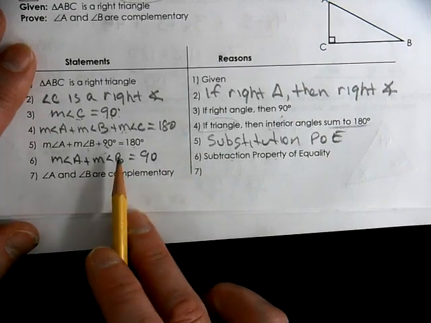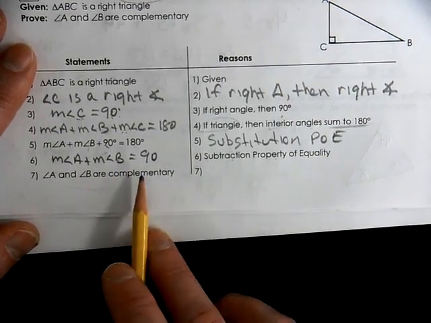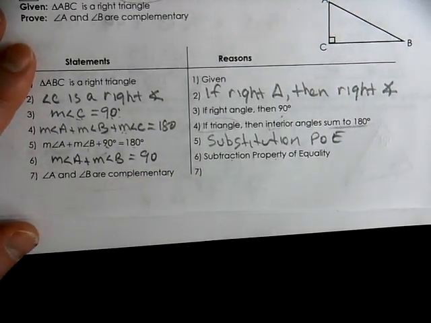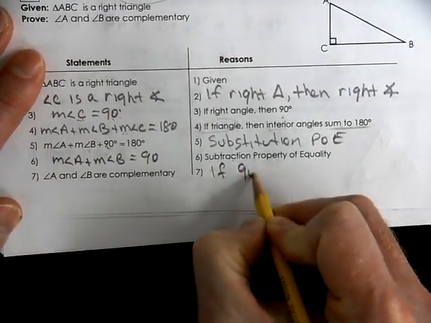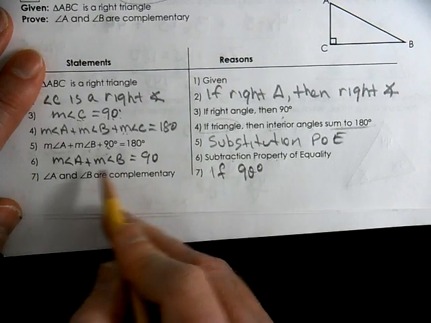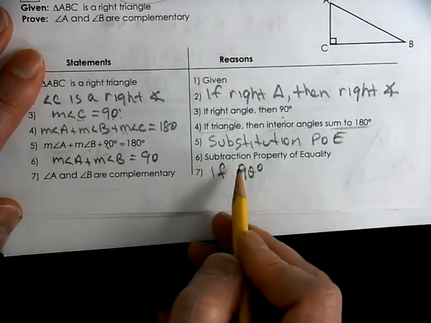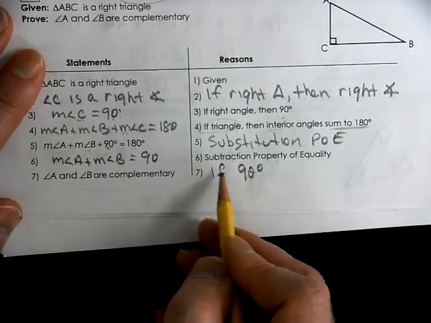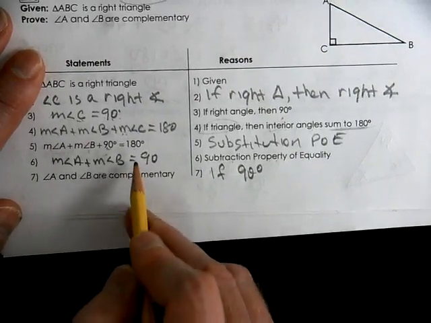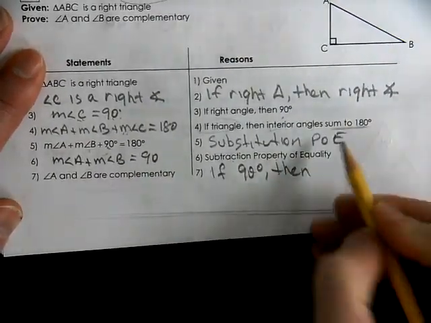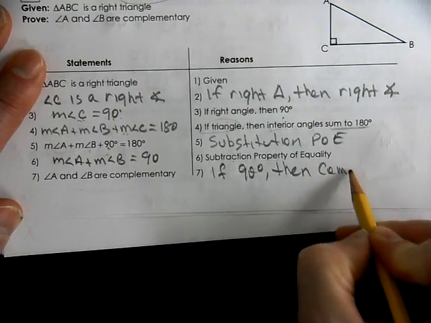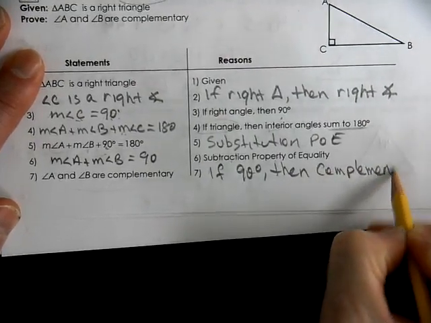Okay, if what, then what? If two angles add to 90 degrees, that would be excellent if you added those extra words. But if we have 90, then complementary.